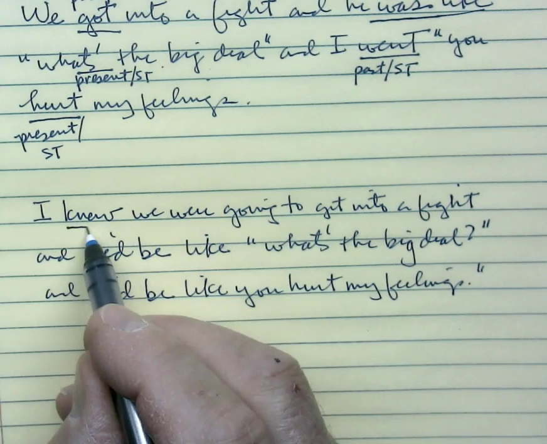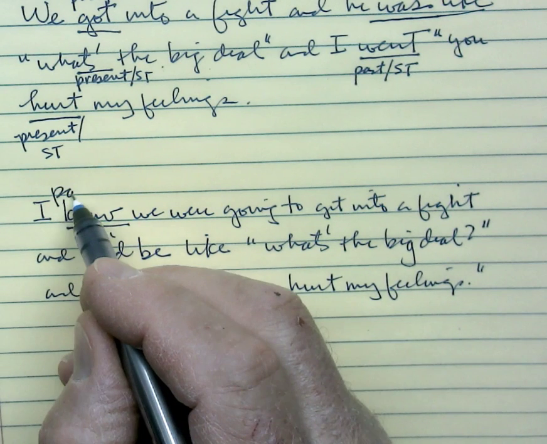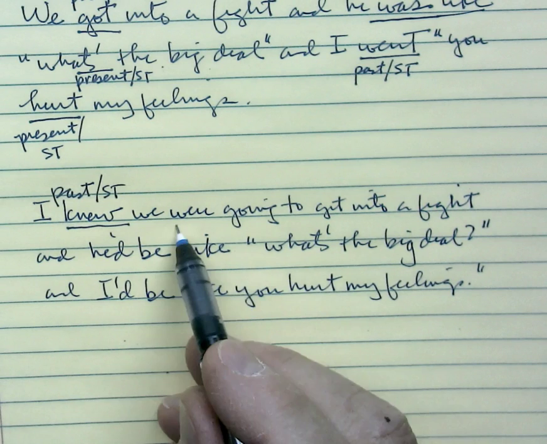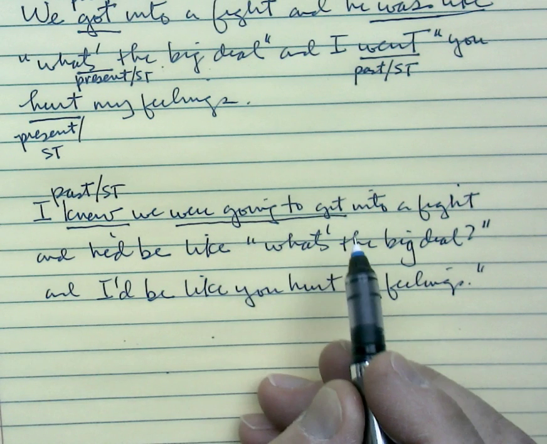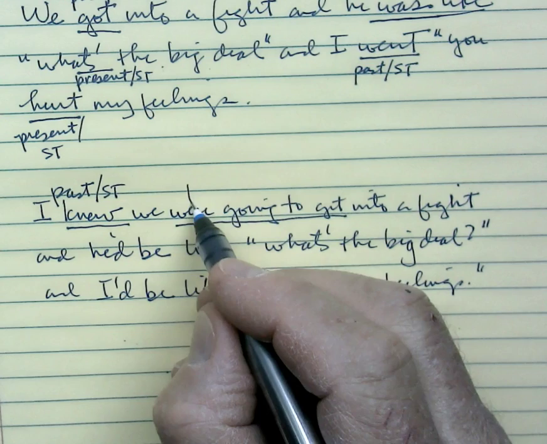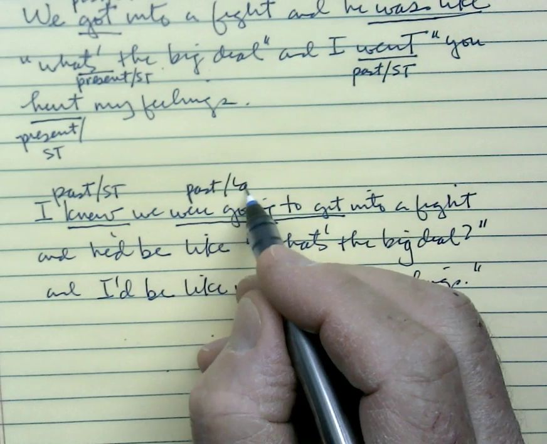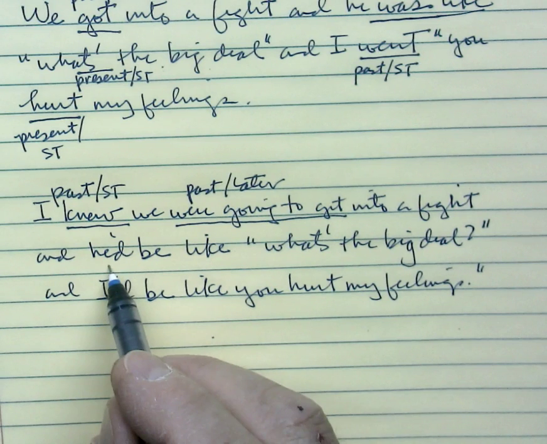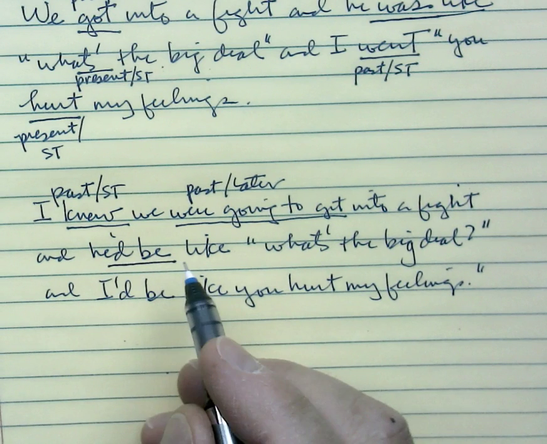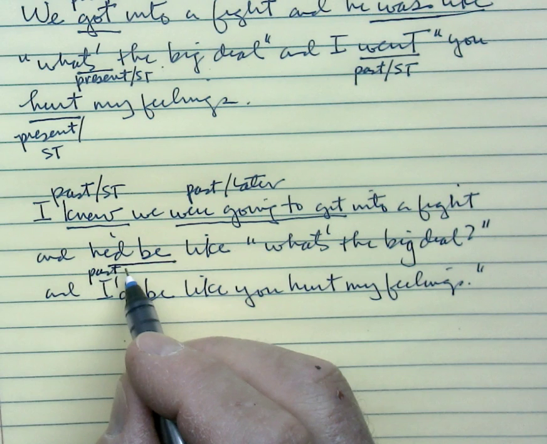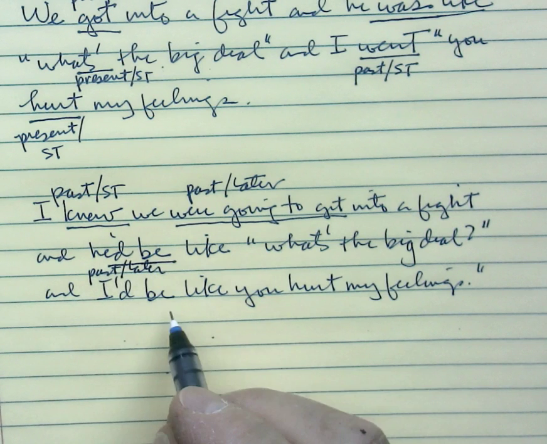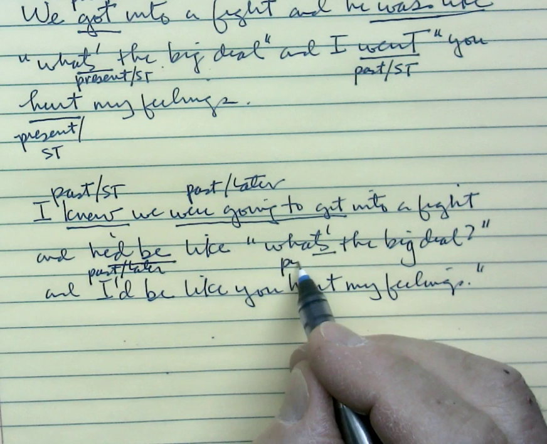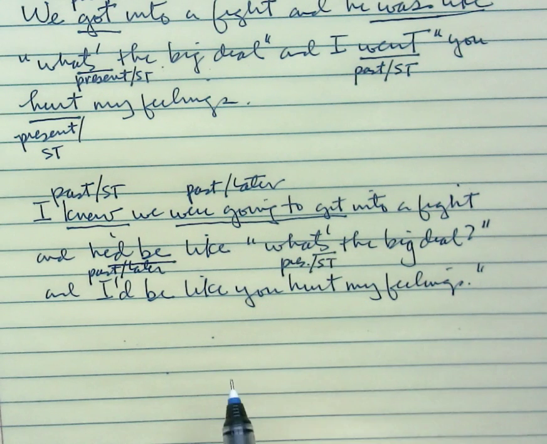So let's just do a quick analysis here. So I knew is past, same time. We were going to get into a fight. That's also past, but later. And he would be past, later, like what's the big deal? Present, same time.